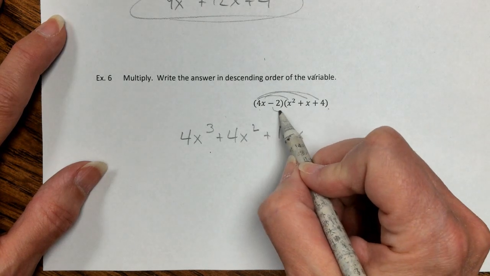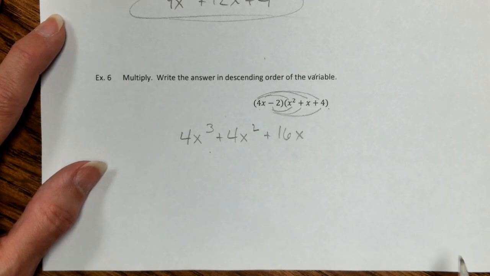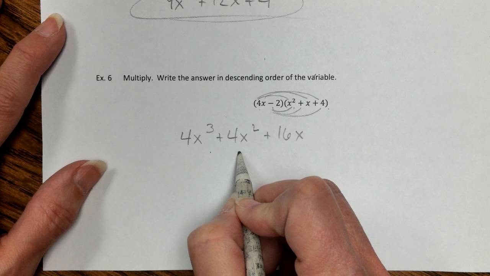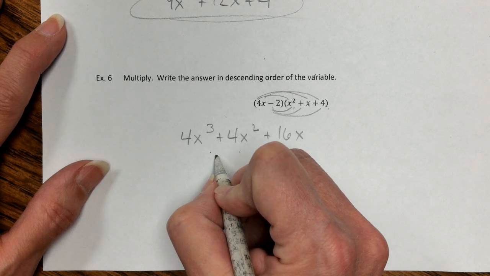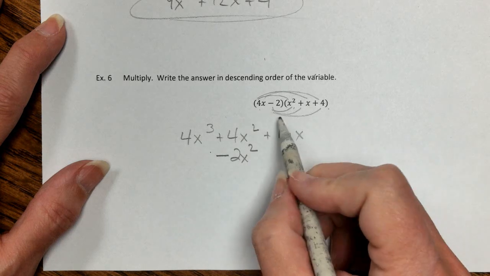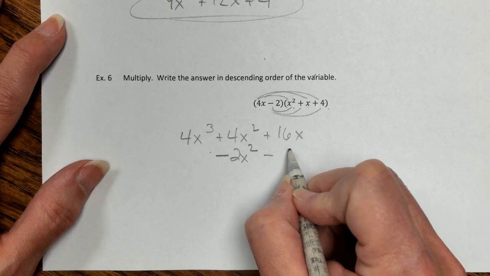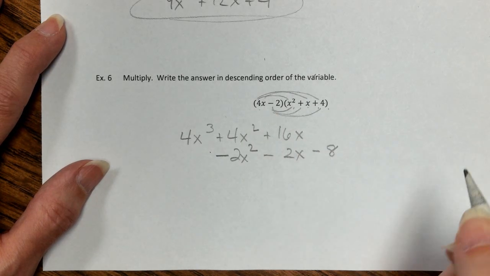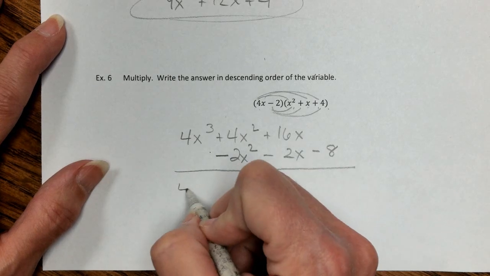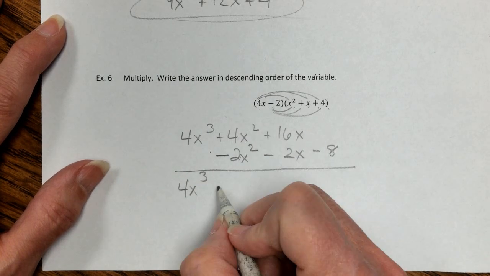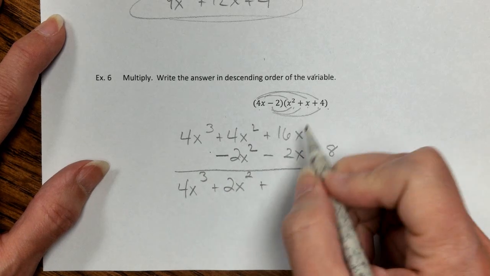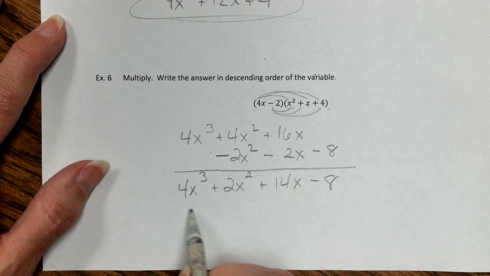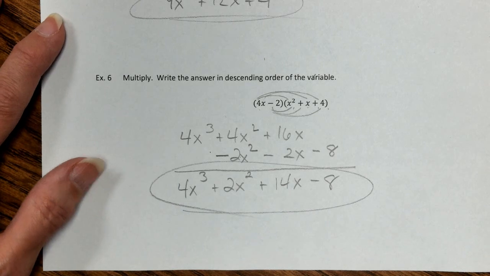The next thing is to take negative 2 times those three. The first one I'm getting here is negative 2x squared. I'm going to put that below the other x squared. So I'm already collecting my like terms, so it's really easy to finish up. That was negative 2x squared. And then the next one's a negative 2x. That'll go below the 16x. And then a negative 8, so minus 8. My like terms are already lined up, so I can just add vertically. 4 minus 2 is 2. 16 minus 2 is 14. And there we go. That is the end.